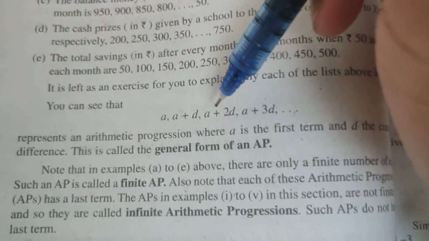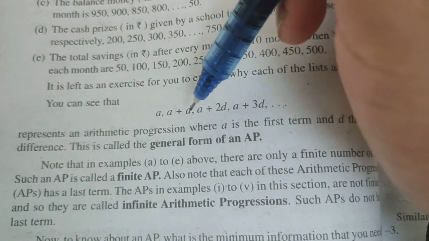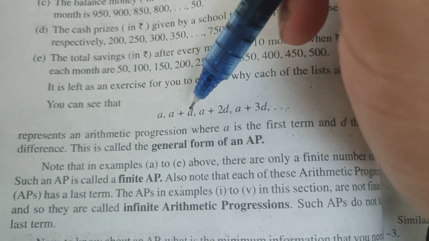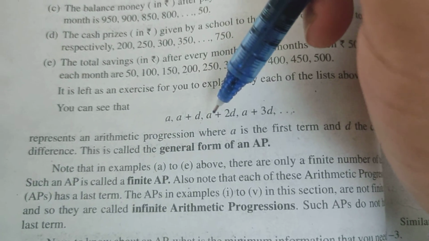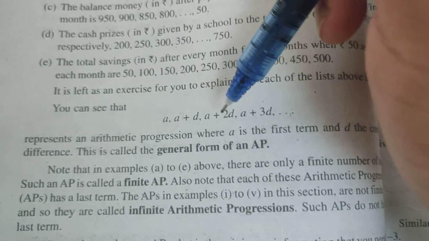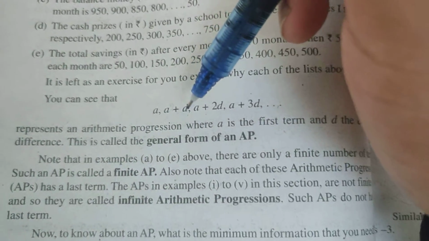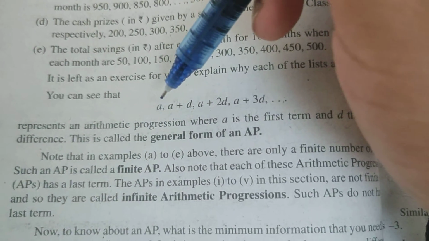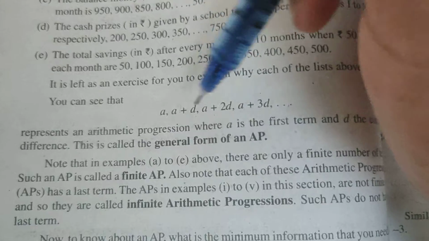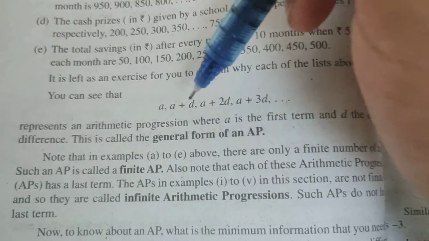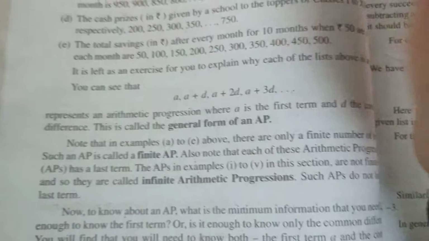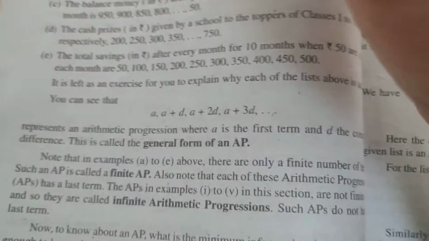So in the second term, you have to add the difference, plus d, right? If you want to add into the first term, then for the third term you have to add 2 times the common difference between these terms, right? I think it's very understandable why we have to do this. So let's move on.